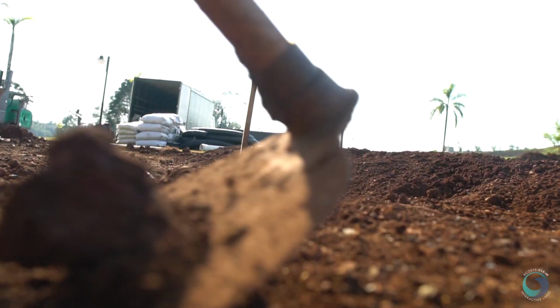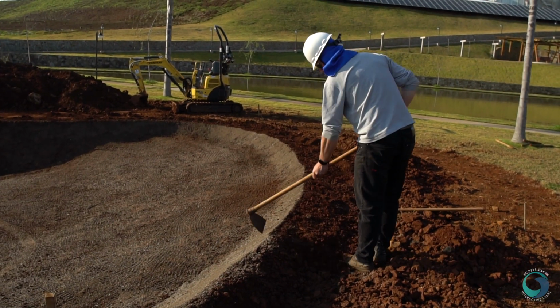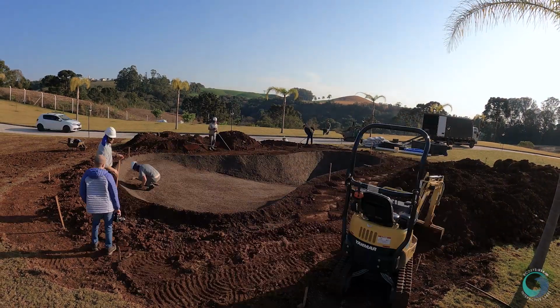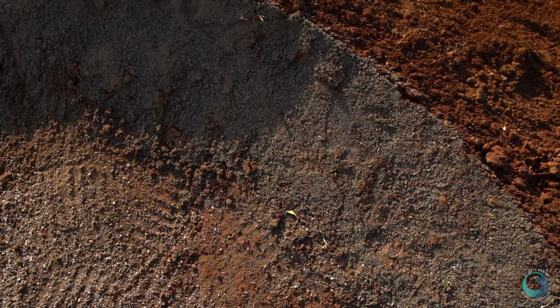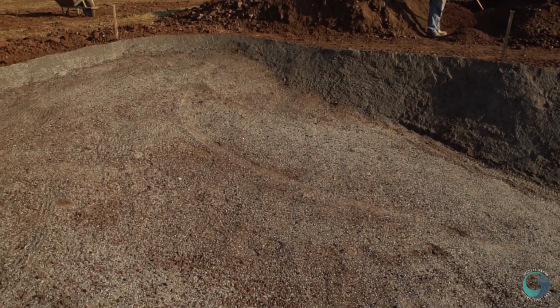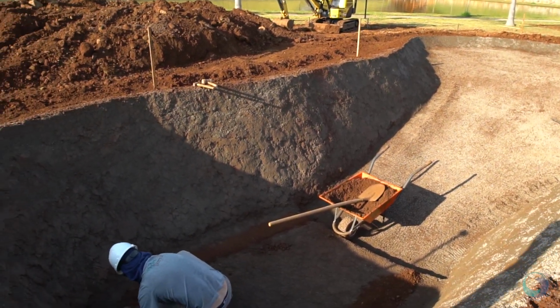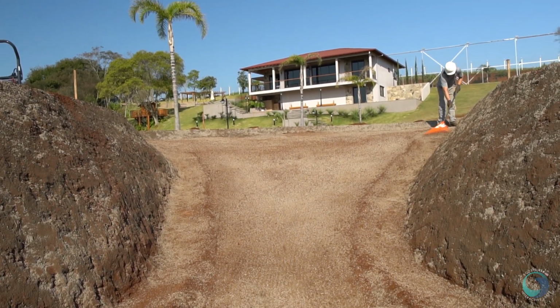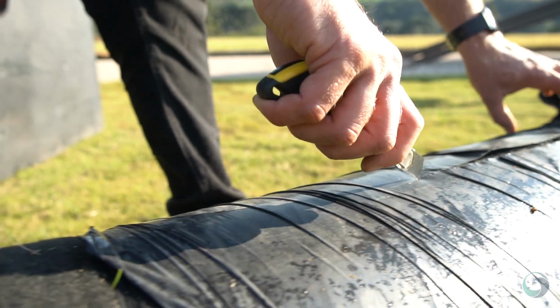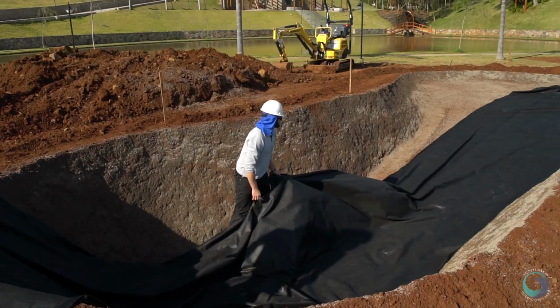After the gross excavation was completed, the fine excavation process began, which was done manually. As the terrain was somewhat clayey, a layer of sand was used to improve the finishing. After the modeling was completed, we began the impermeabilization process, which consists of 3 layers.